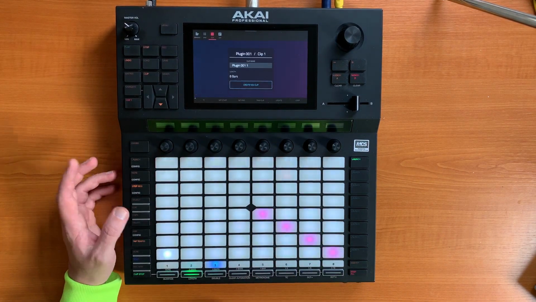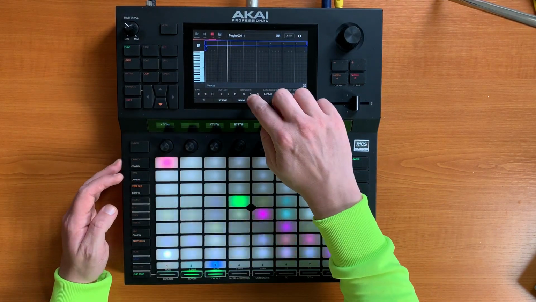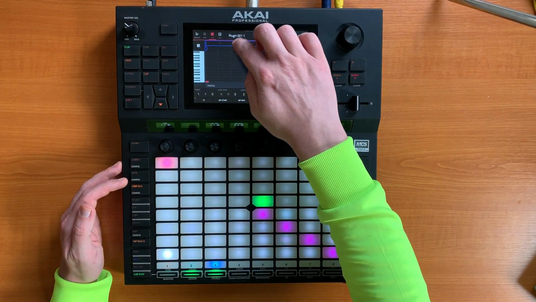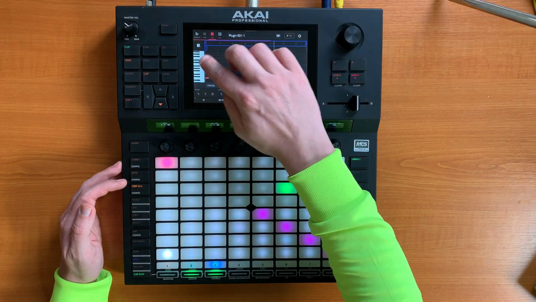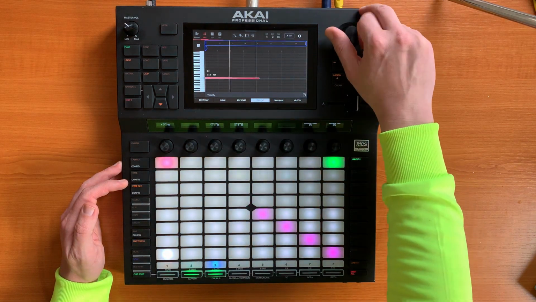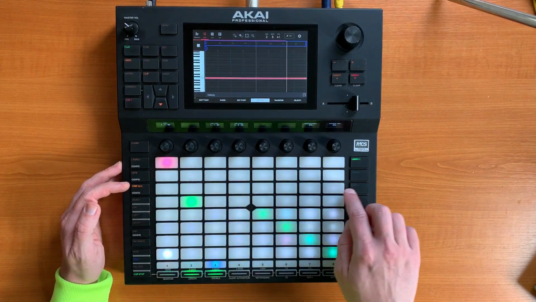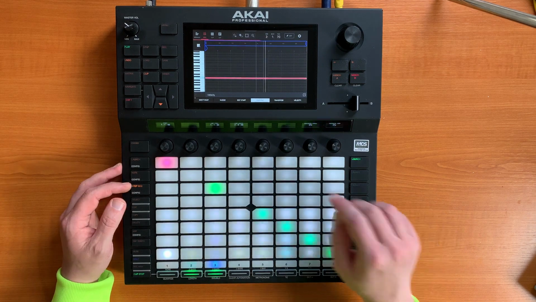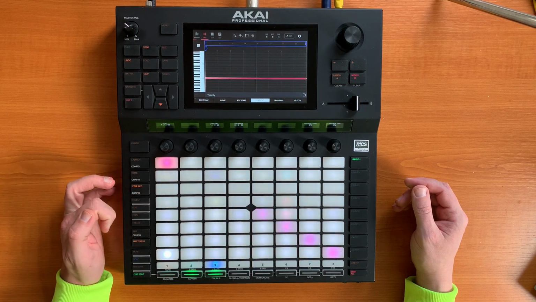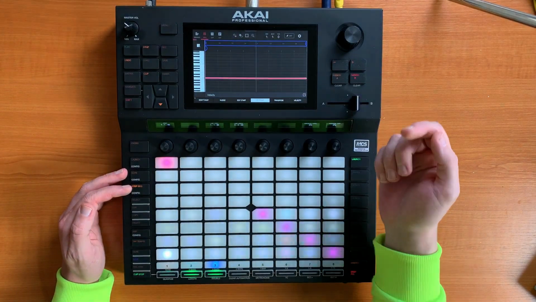I want one long note over here. Let's shorten this one as well. And we are going to select this one and make it longer. So the note is playing for the whole duration. What we want to do is whenever the kick hits, that the cutoff is opening or closing. We can do both. How can we do it?